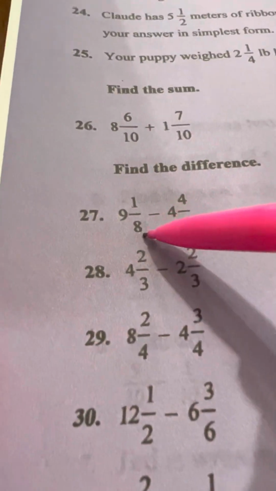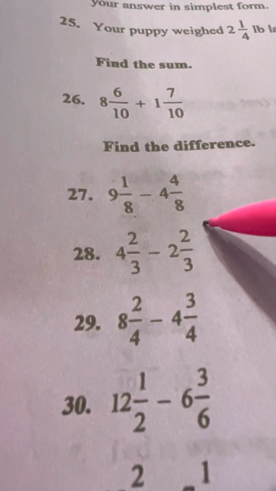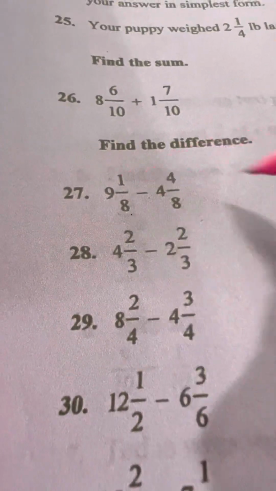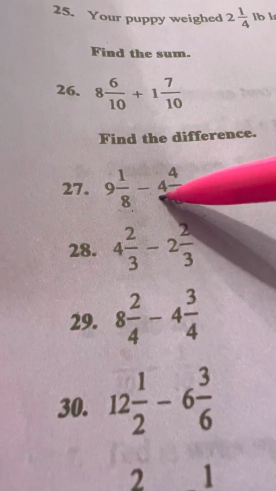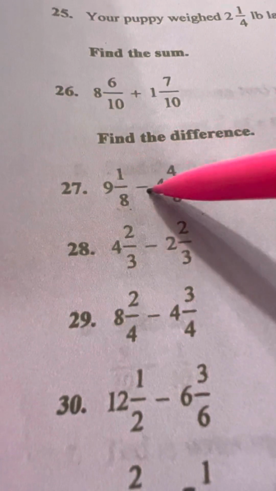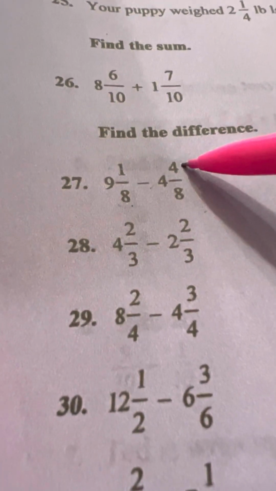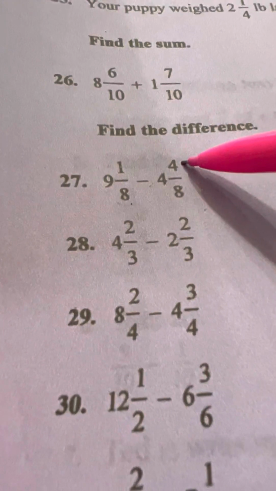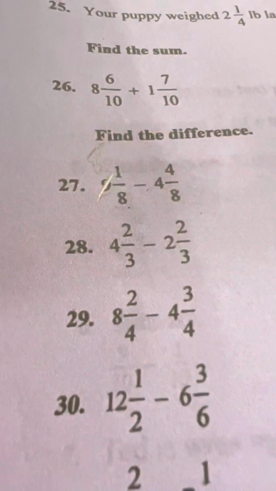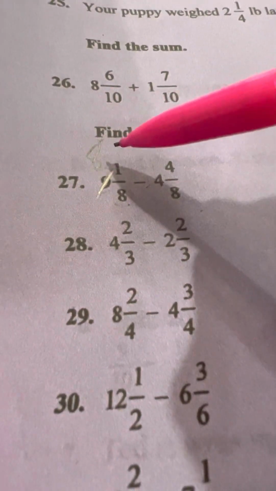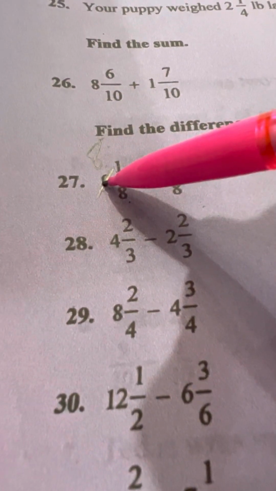All right, so number 1, we've got subtraction. We have common denominators, right? So we're going to be able to subtract. That's what it looks like. But 9 can subtract 4. Yes. Can 1 subtract 4? No. So we have to borrow, okay? So if I borrow from the 9, a 9 becomes an 8, right? Then I'm able to give my fraction a whole. I took a whole away from that 9, and it became 8.